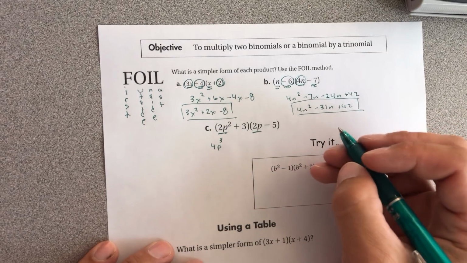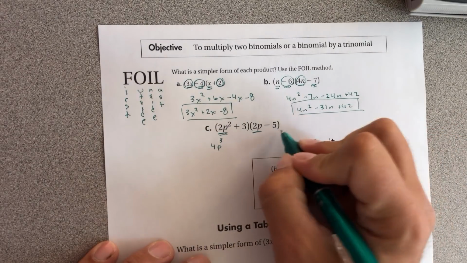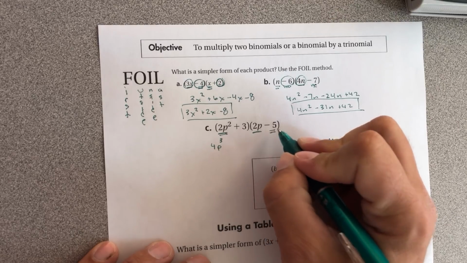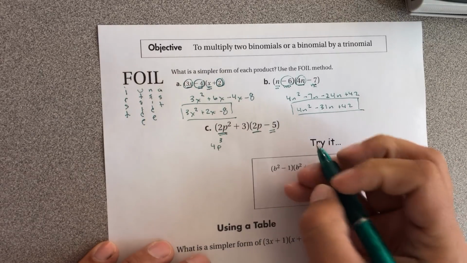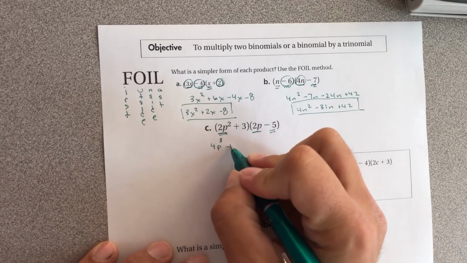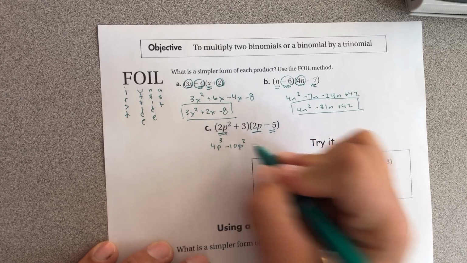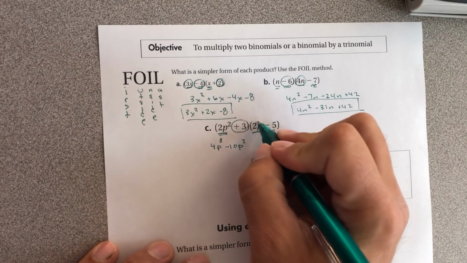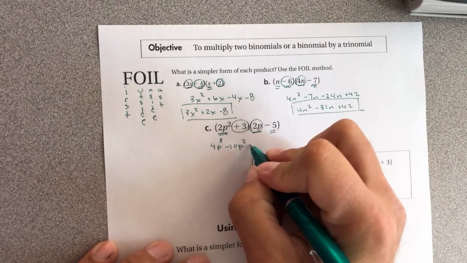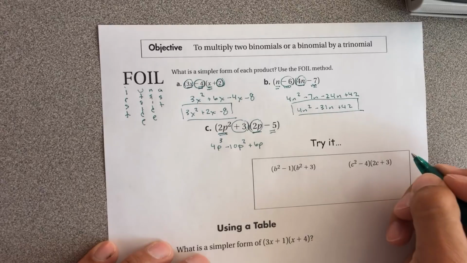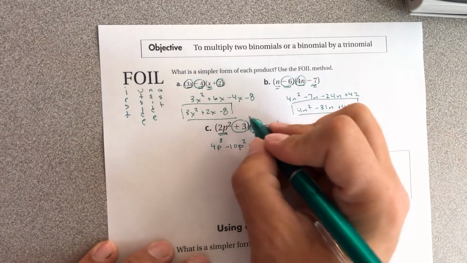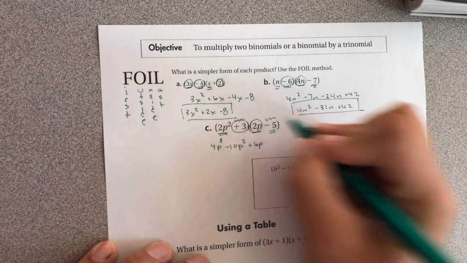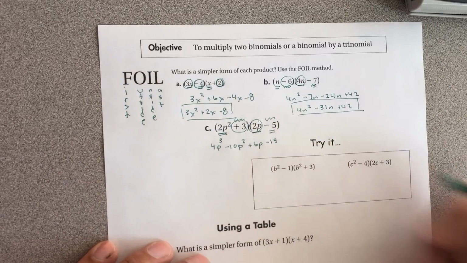So O, outside, means my outside terms. So 2p squared and negative 5. They're on the outside. So 2 times negative 5 is negative 10p squared. I for inside, so plus 3 and 2p is plus 6p. And then last means my plus 3 and my negative 5, so negative 15.